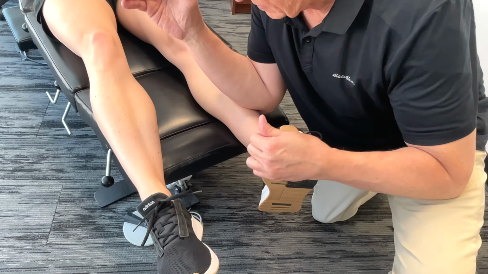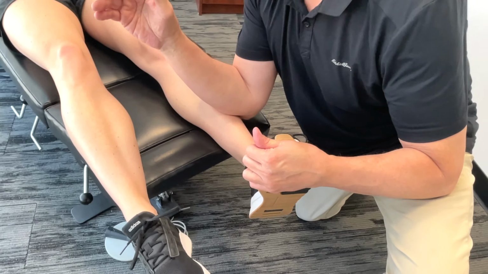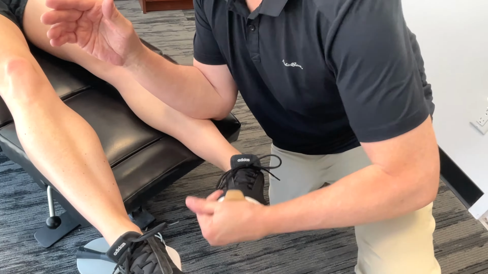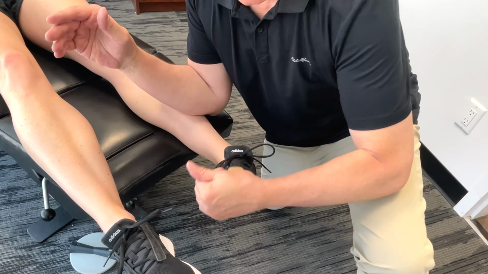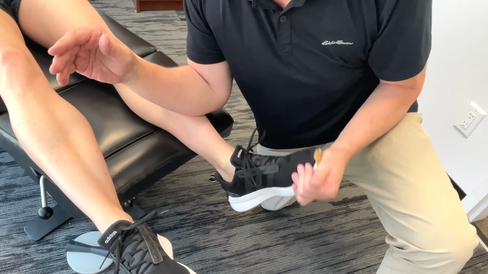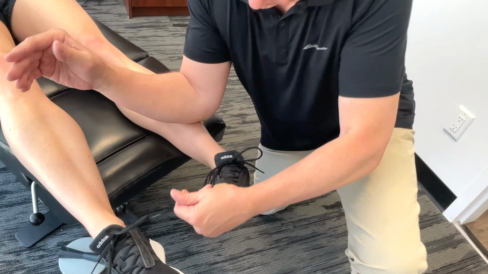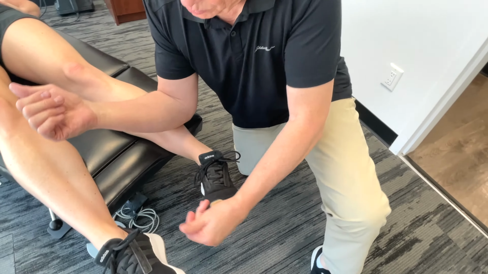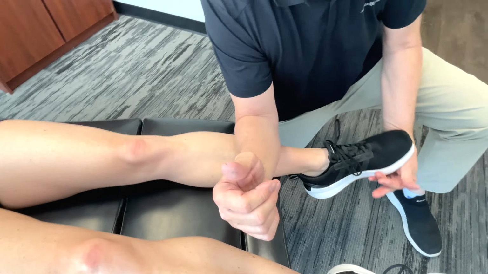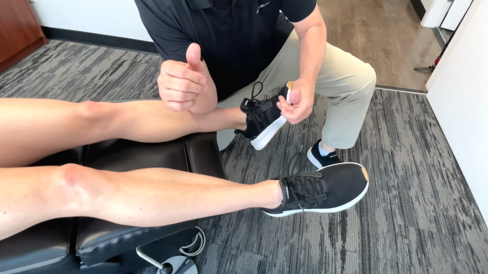If I go up to here, I kind of feel a little bit of tension in there. If I start getting onto there, you access the area so much more. And if there was a restriction in the calf muscle caused by a problem with the antagonist, this is a really easy way to release it.